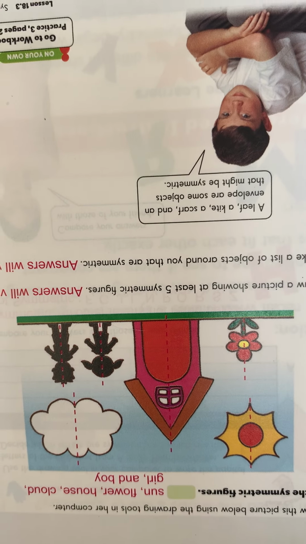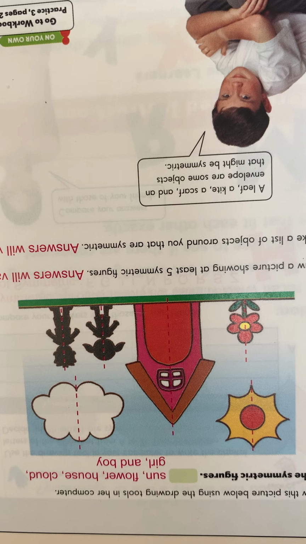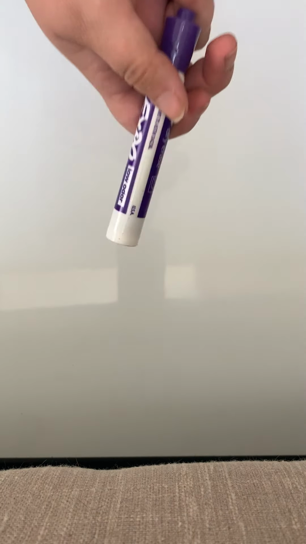Go ahead and turn the page to 337. Let's look at this together. We have a photo here. Rita drew this picture using the drawing tools on her computer. So what I want you guys to do is to look at that pretty picture of the house, the flower, the sun, the clouds, and the boy and the girl. And I want you to name all of the symmetrical figures that are in that picture on your whiteboard for me now. Pause the video.